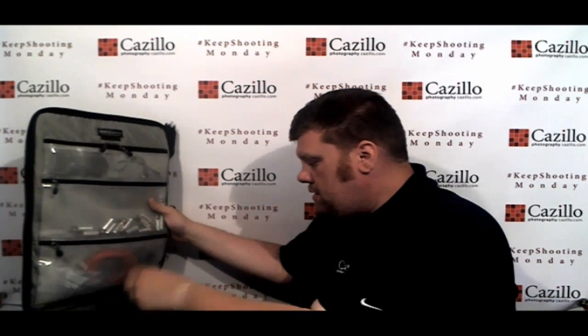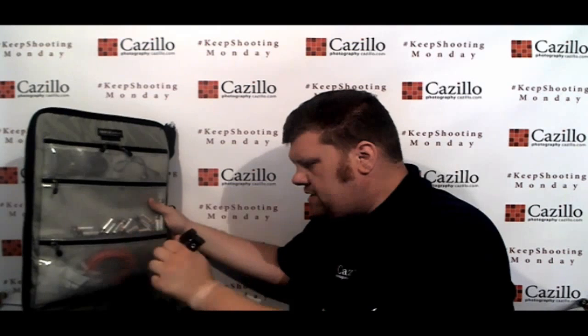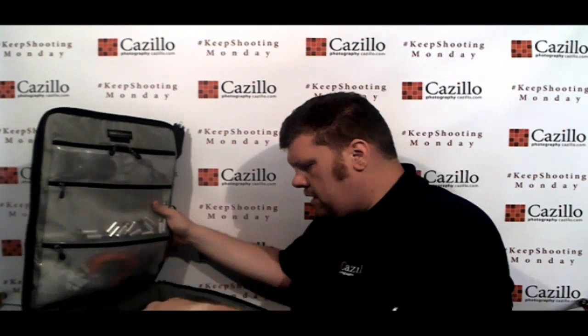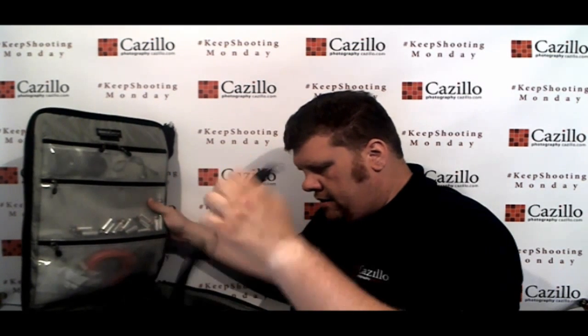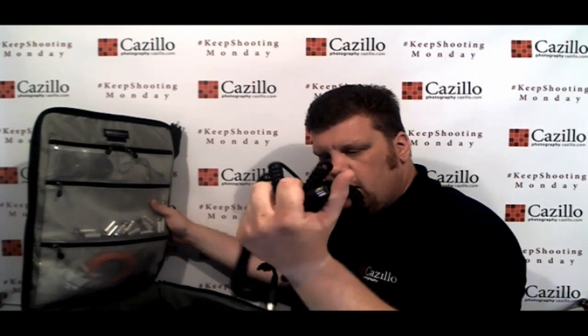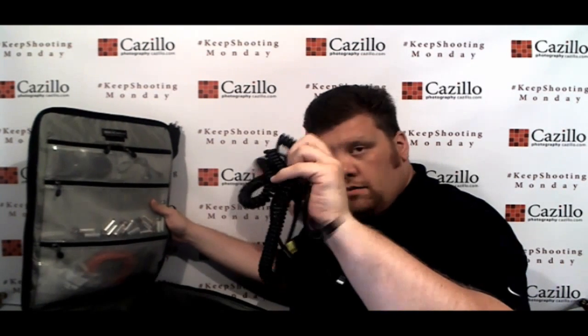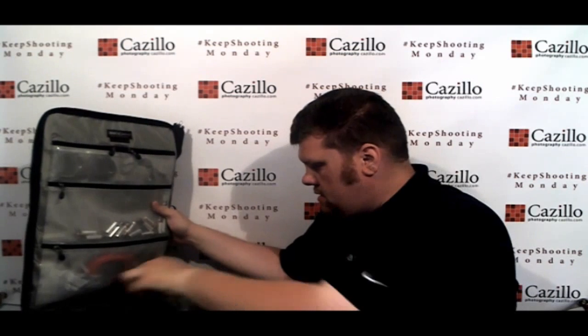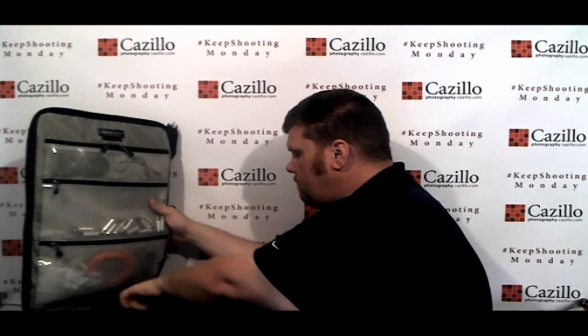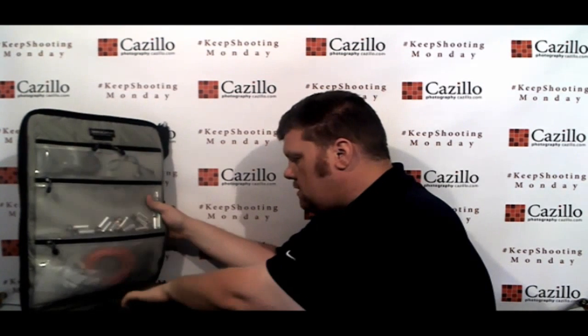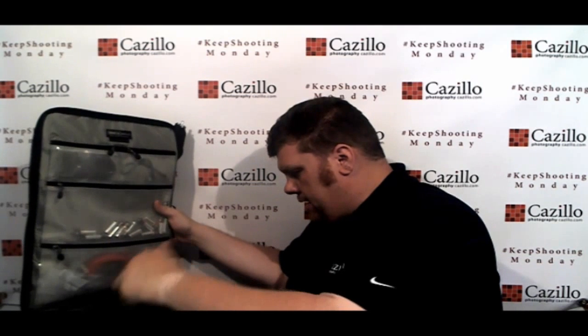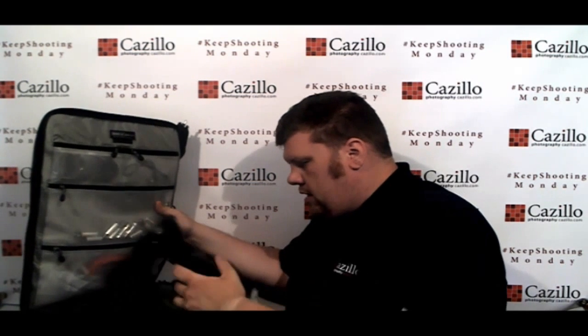Mess of cables. Of course, the old SC17 cable right there, which doesn't want to come out of its hole. And these are power cables that go with the Quantum Turbo batteries and charger for the Quantum. And then the Quantum flash that I have. This is the T2, which works great.